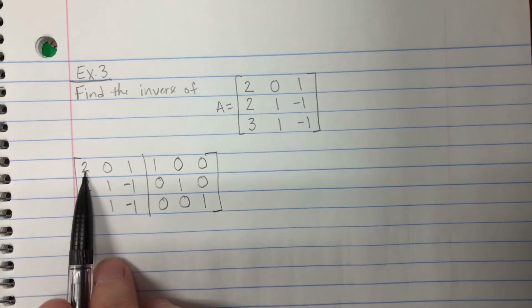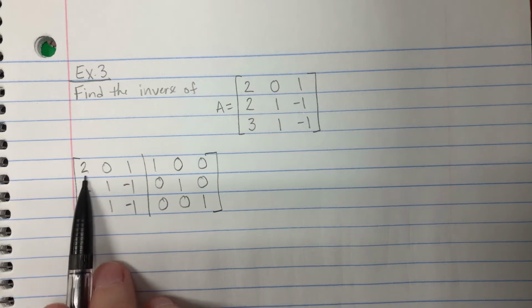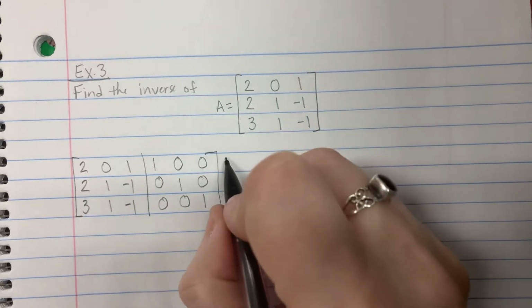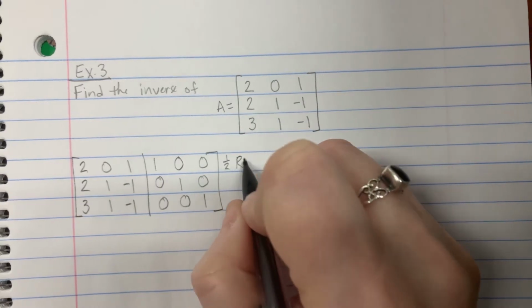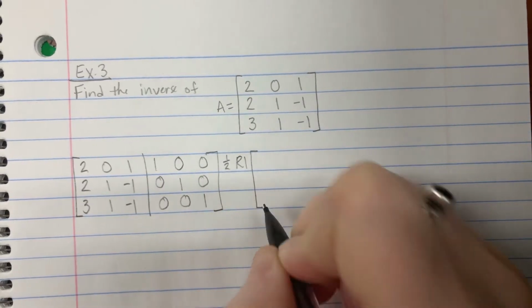So how do I get this 2 to be a 1, sorry. Remember, when I want to make it a 1, the best thing to do is multiply by something, if at all possible. In this case, I would multiply by a half, because half of 2 is 1. So I'm going to take half of row 1, and that's going to give me that value.